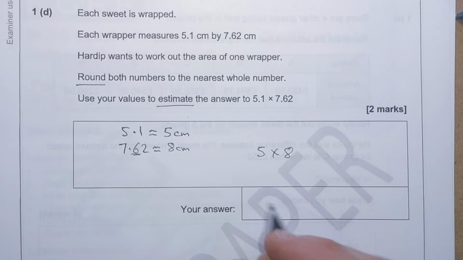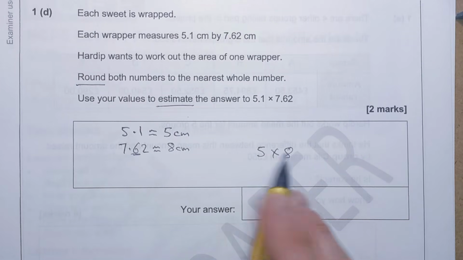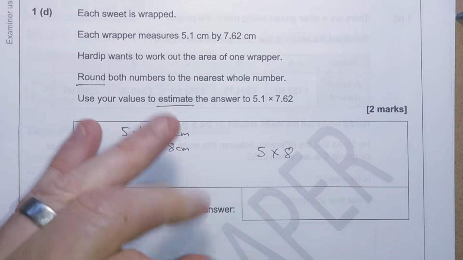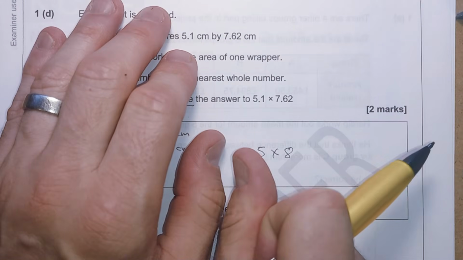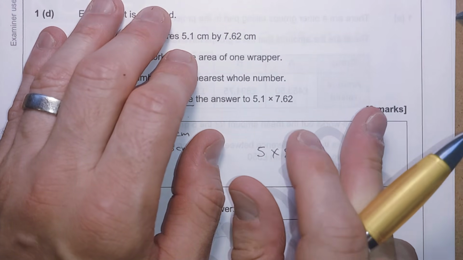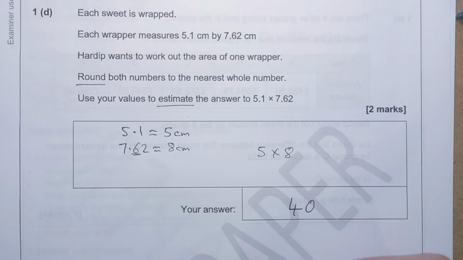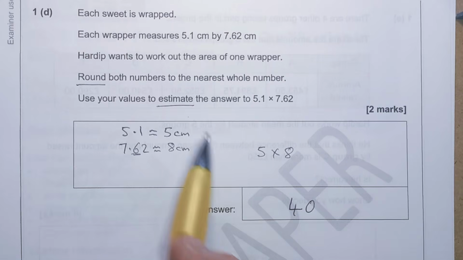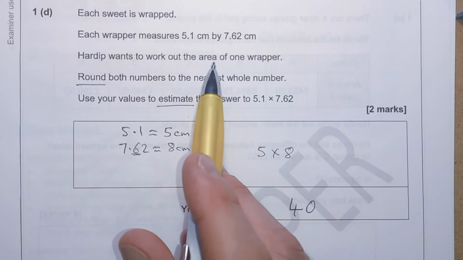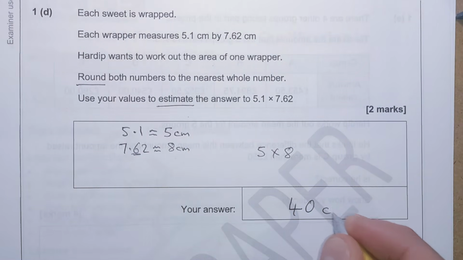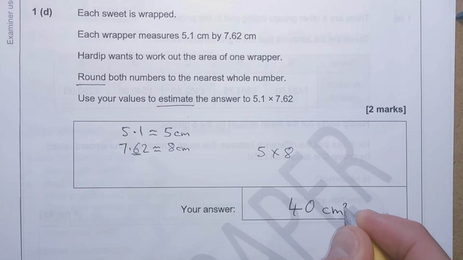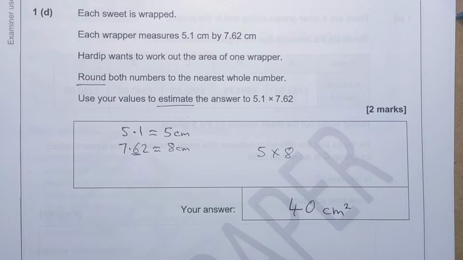Or you can do 8 times 5. That's probably easier. 8 times 5. 5, 10, 15, 20, 25, 30, 35, 40. And there we go. But let's just make sure we check our units. He wants to work out the area. So we've got to put in our centimetres. And it's going to be centimetres squared for area. Okay, important to have those units as well.